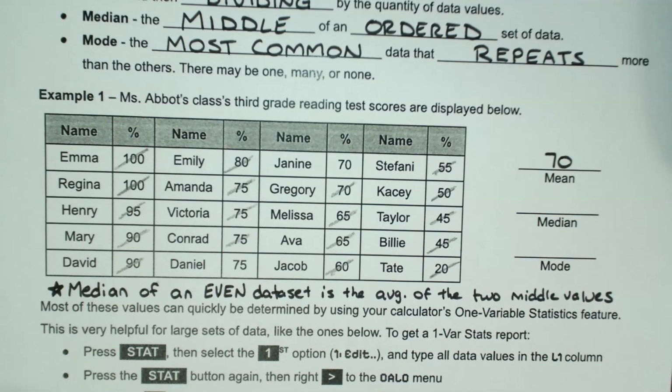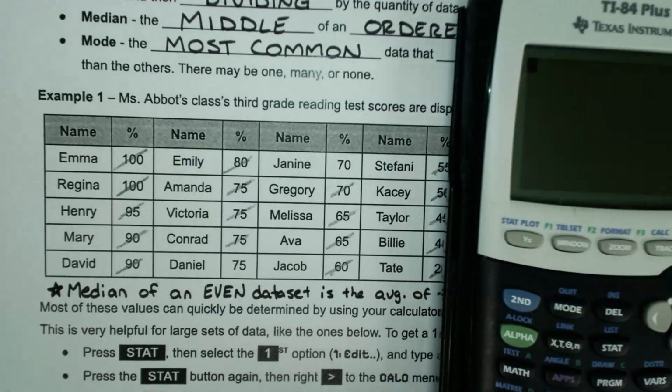So we're really looking for the number between 75 and 70. So just add them together and then divide by 2. You get the median is 72.5.